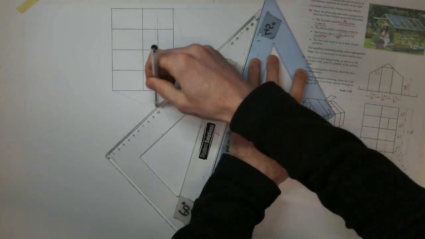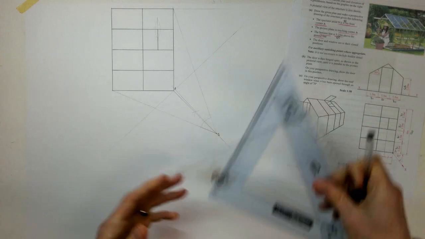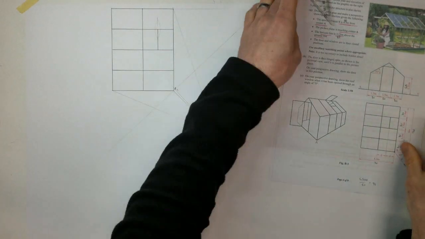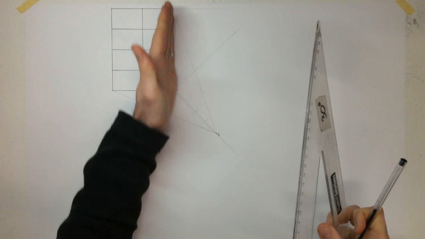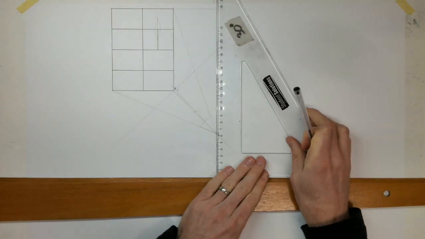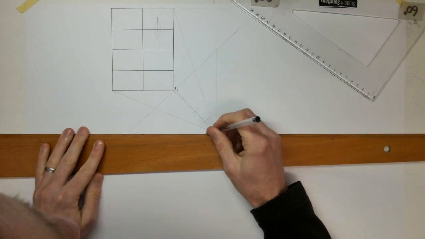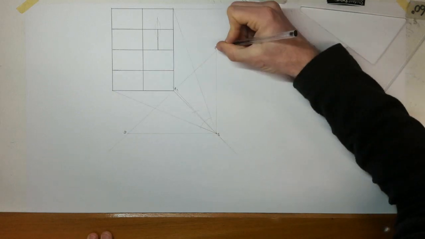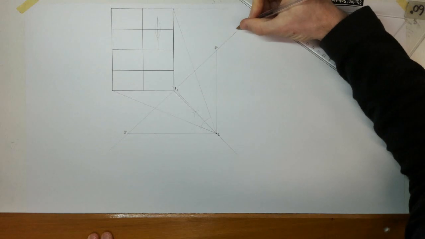So that's our picture plane, our plan view of our picture plane. 90 degrees there. Now we want to find our vanishing points, so we're going to run parallel to the edge of the greenhouse. So parallel here and parallel here. Okay, so that's my VP1, VP2 in plan. Okay, and here's our picture plane, plan of picture plane.